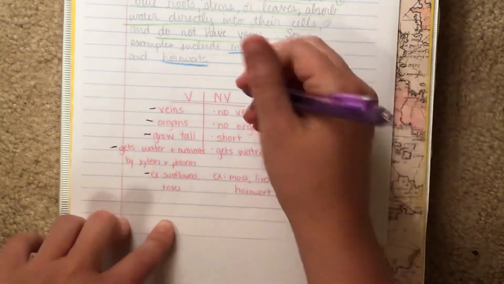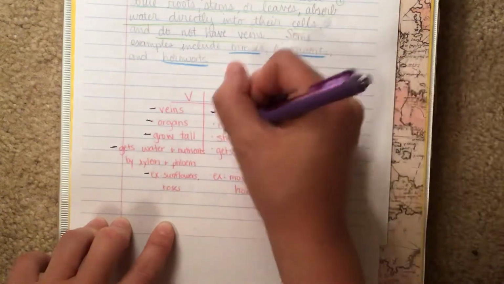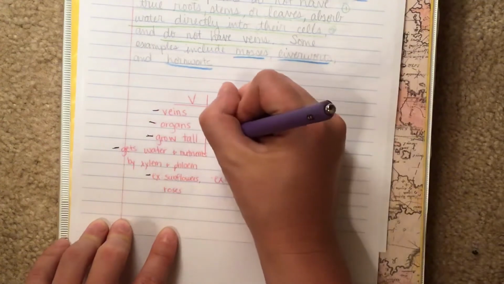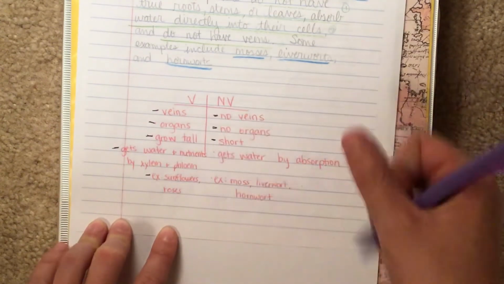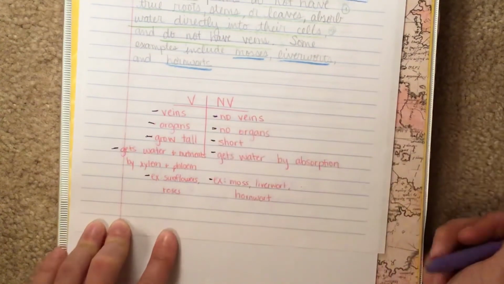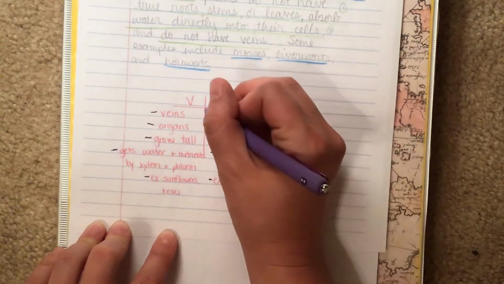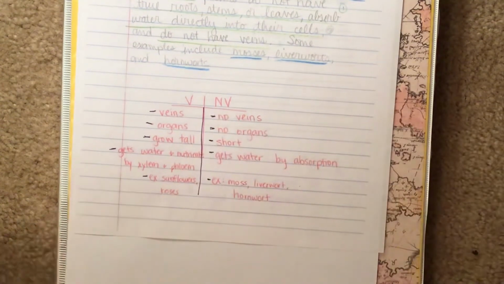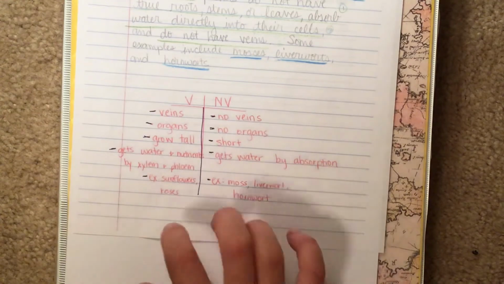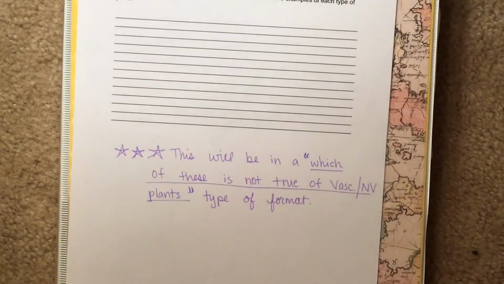Characteristics of non-vascular plants: they have no veins, they have no true organs, no true roots, stems, or leaves. They're usually shorter. They get water by absorption, or absorbing the water directly into their cells. And then their examples include mosses, liverworts, and hornworts. So just make sure you know the characteristics of each one. That way you can either pick out which characteristic matches or which doesn't belong, however I decide to form the question. But that's the way we'll do that instead of writing the whole essay, because that can get a little complicated sometimes.